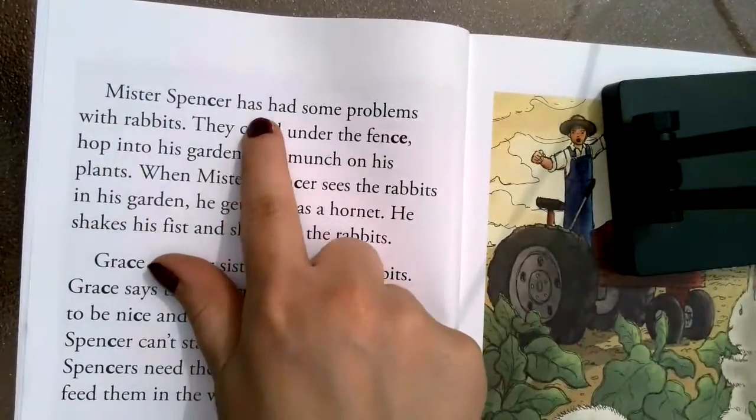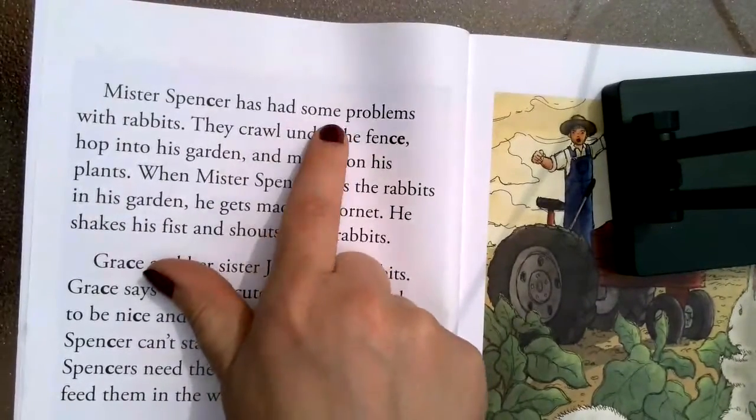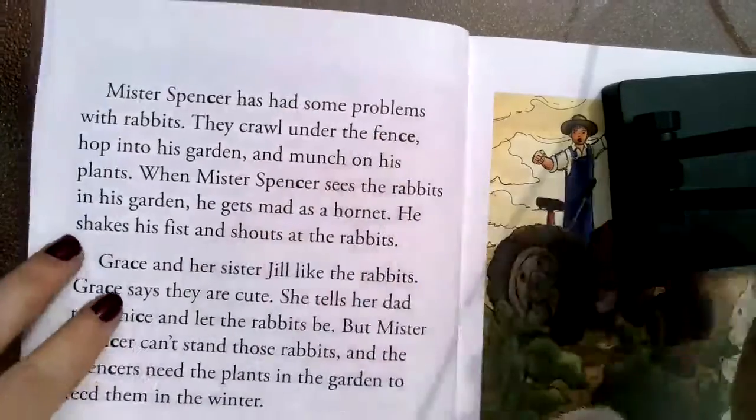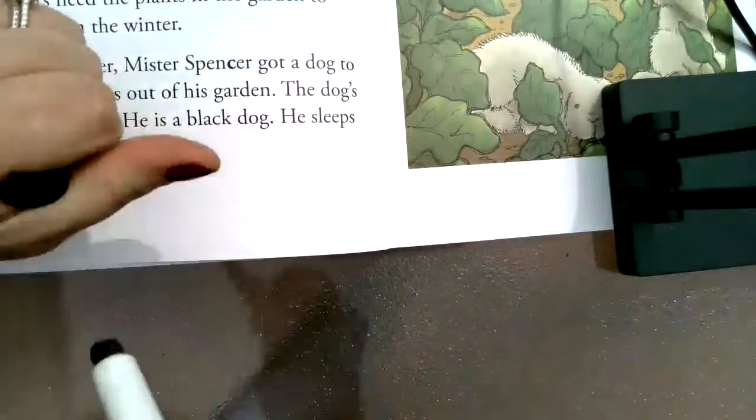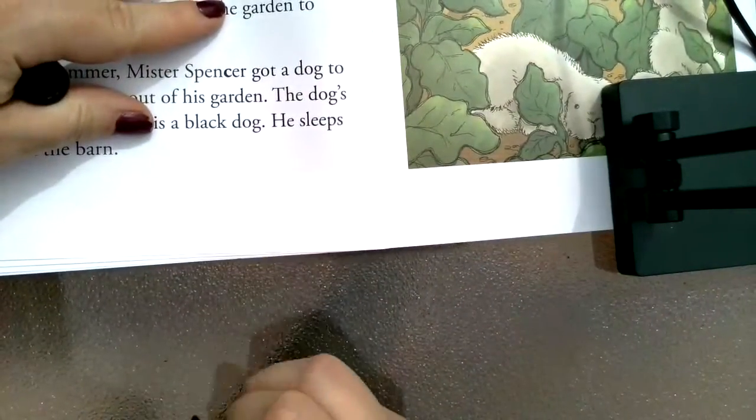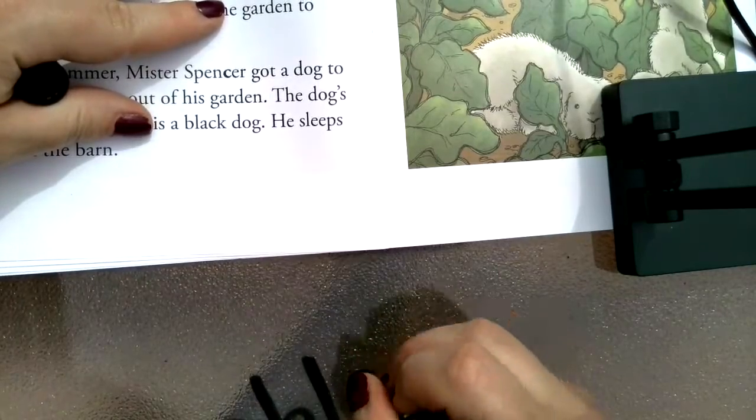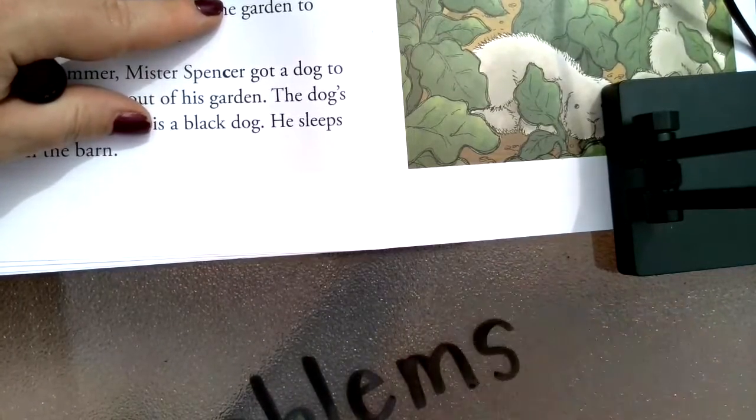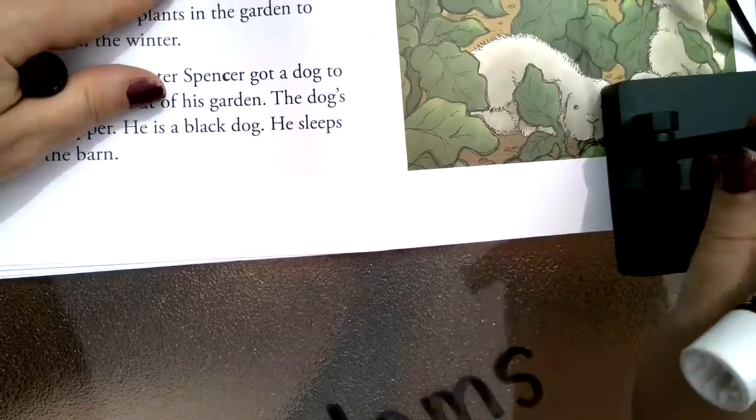Mr. Spencer has had some, I don't know that word. Let's see what I can do to solve it. This is why I had you grab a piece of paper and a pencil if you wanted it. So let's get where you can see it. There's my word that I'm stuck on.